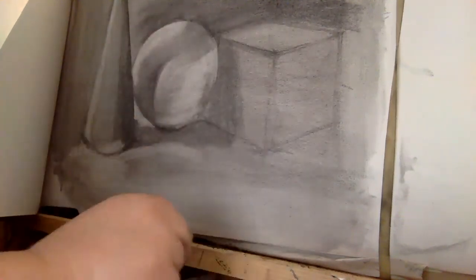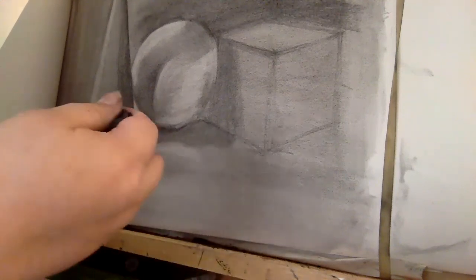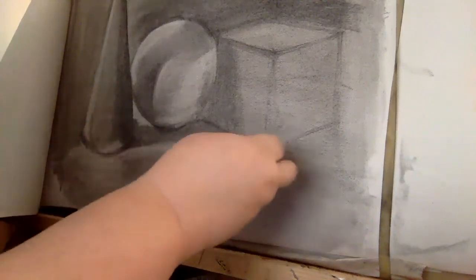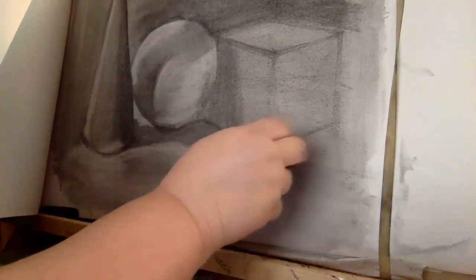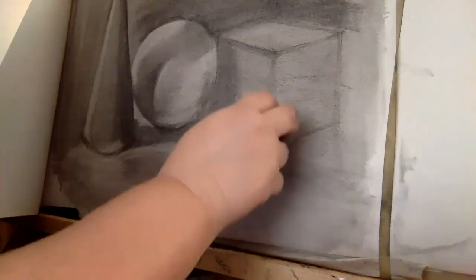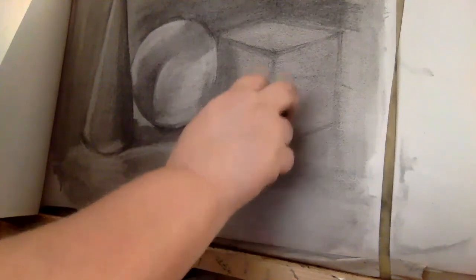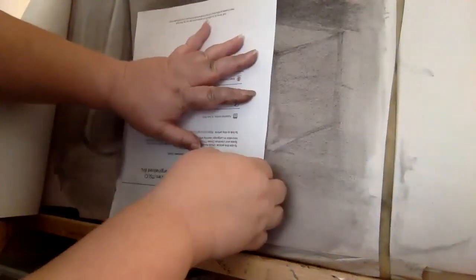Okay. All right, so, oops, darn it, there went my charcoal on the ground. I don't like that because I don't want to mess my carpet up. So one thing I can see is I can really see this line right here. I want to get a nice crisp edge.